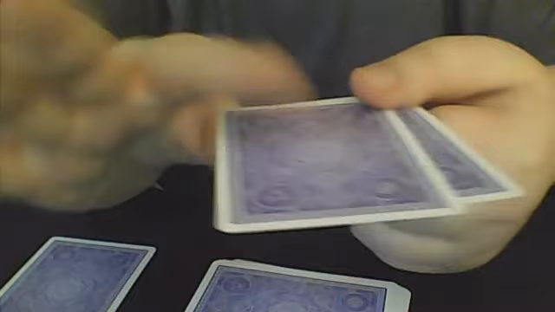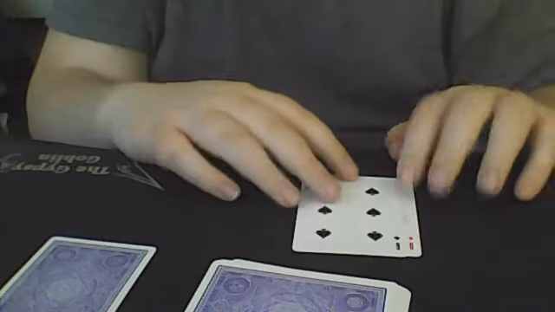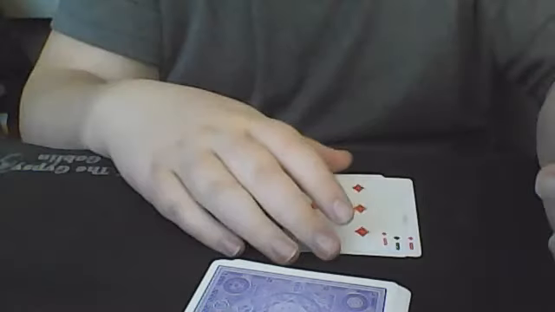Now, let's say they wanted the suit to be turned over first. We'll just turn over the top card and say, okay, since we have a diamond, that means this top card is going to be the value. So in this case, we have a 6. So if we put these together, the 6 of diamonds, you can recap the whole trick, and then you can show the 6 of diamonds just like that.